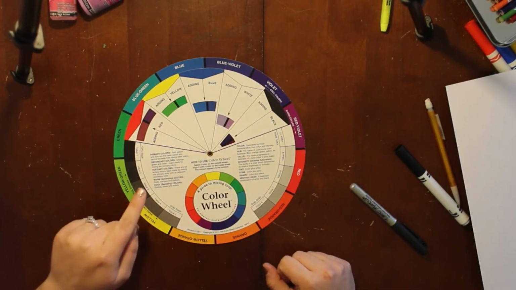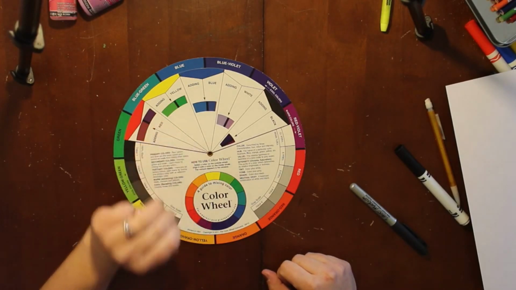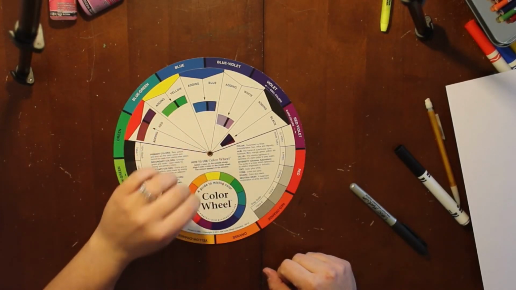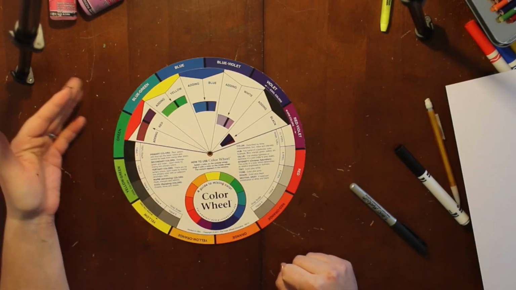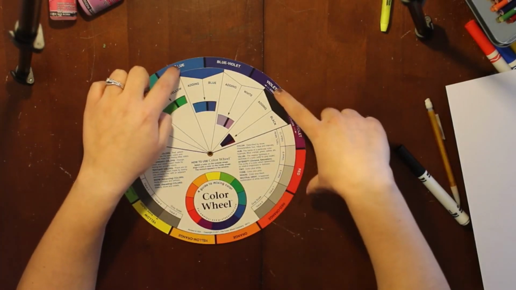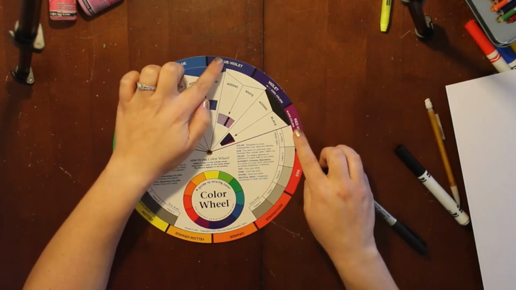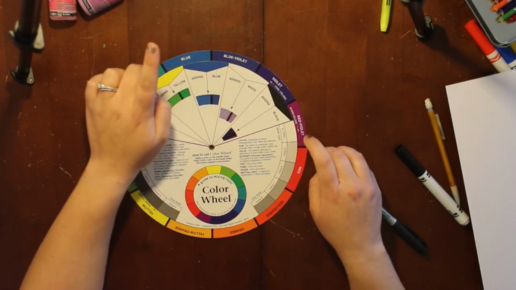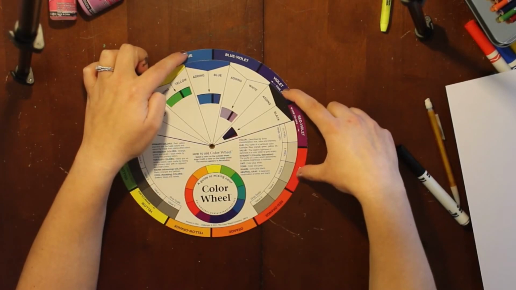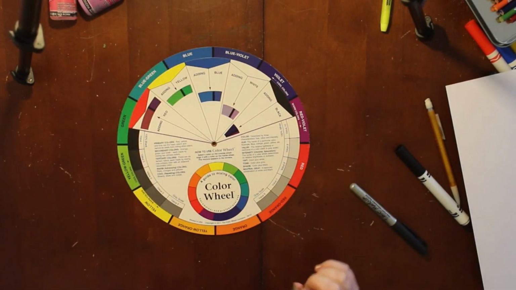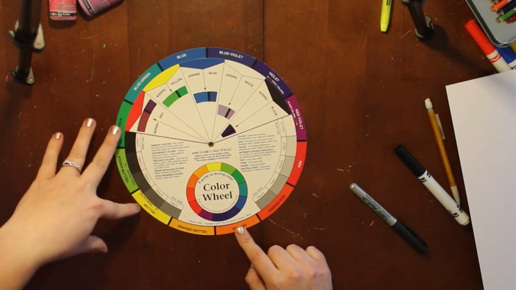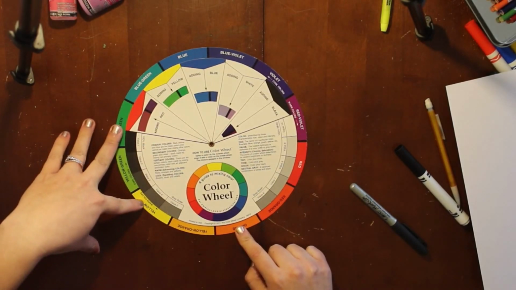Now, analogous colors are 3 or 4 colors that are right next to each other on the color wheel. So an example of a couple analogous colors would be blue, violet, and red. Remember, we are ignoring those tertiary colors. So blue, violet, and red are analogous colors. Orange, yellow, and green are also analogous colors.